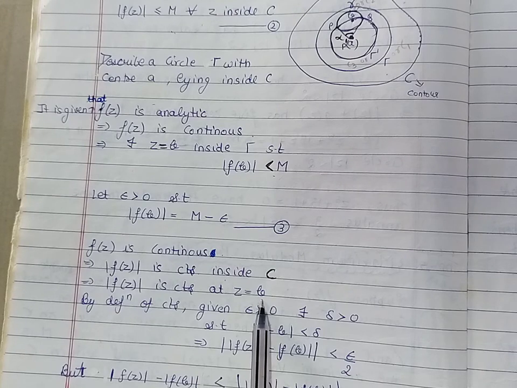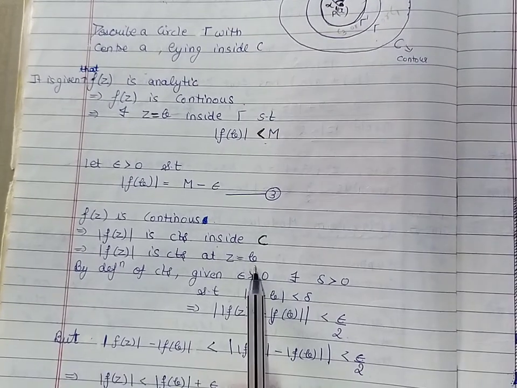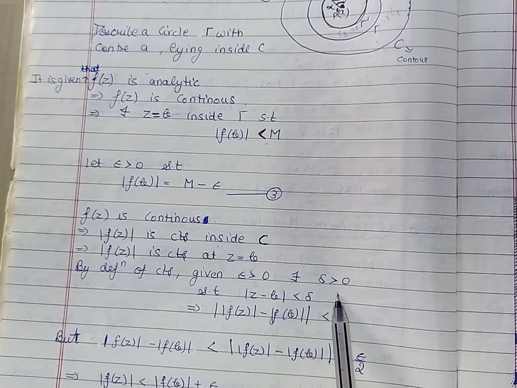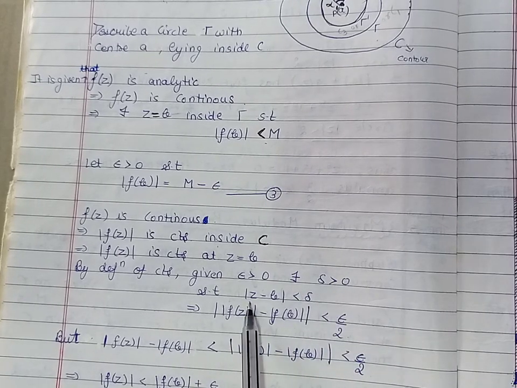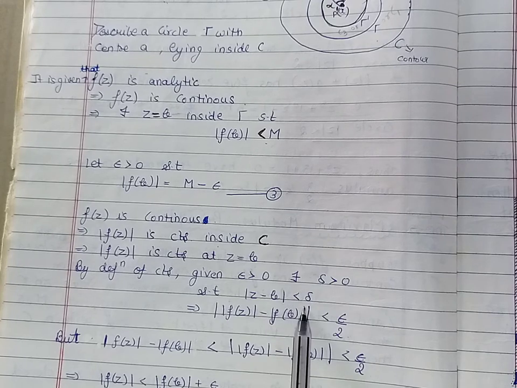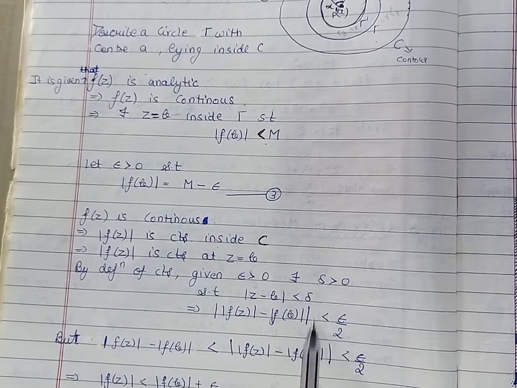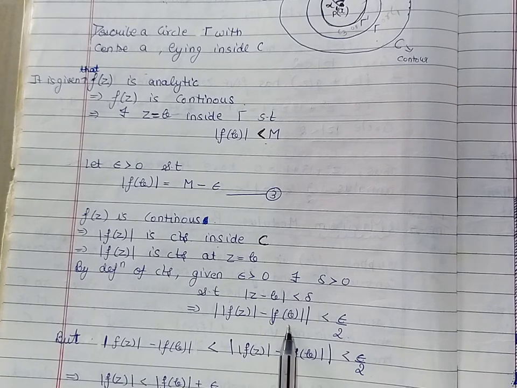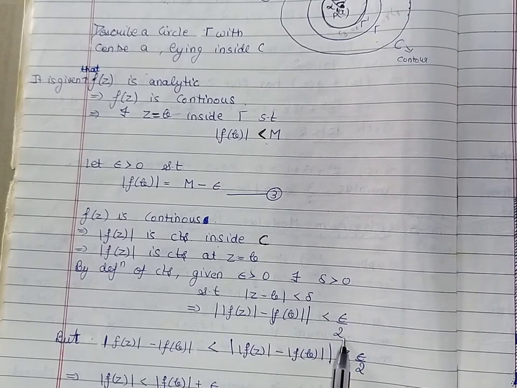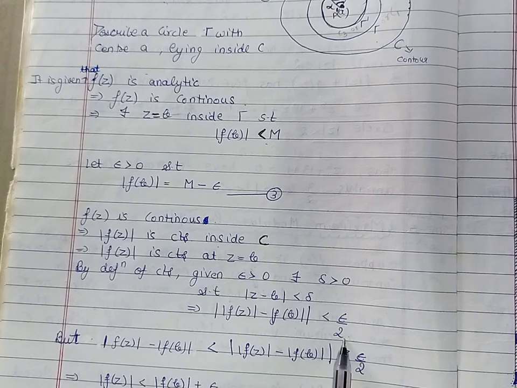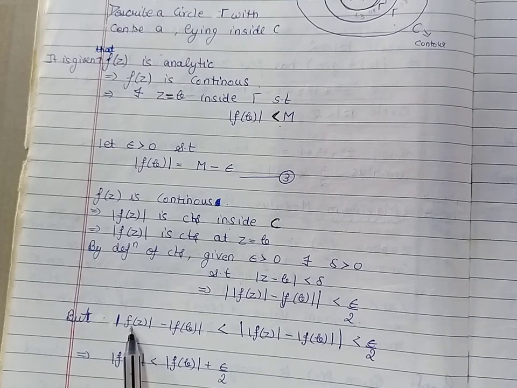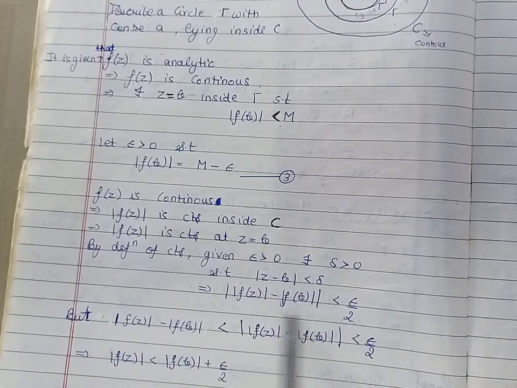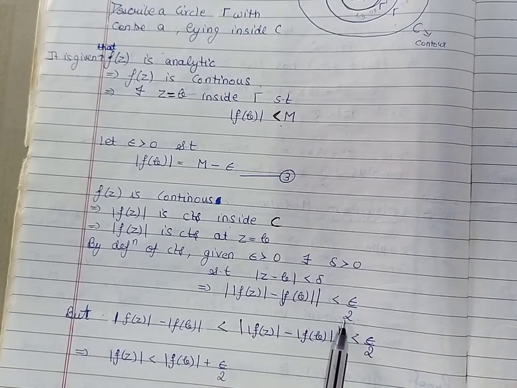By definition of continuity, for epsilon greater than 0, there will exist a positive number delta such that whenever |z - b| is less than delta, the absolute value of |f(z)| - |f(b)| is less than epsilon by 2.